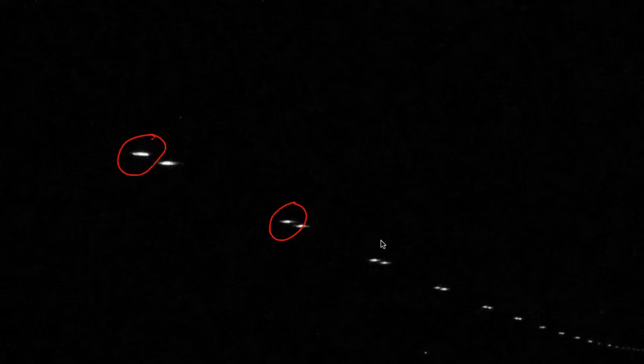We're going to use these ones, the front one of each of those pairs, and we're going to measure how much light we're getting from them as taken by my camera and compare that with the distance.